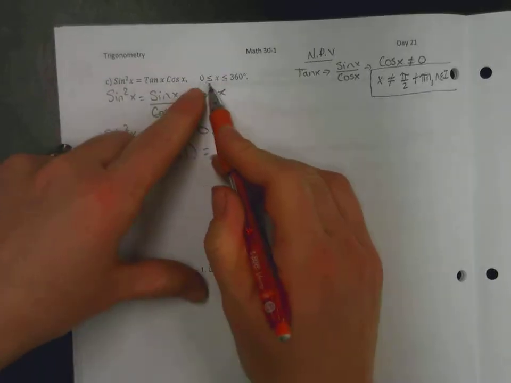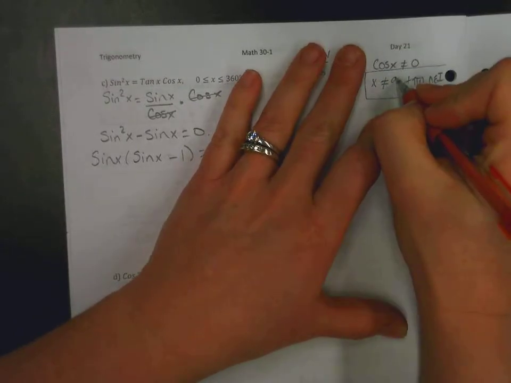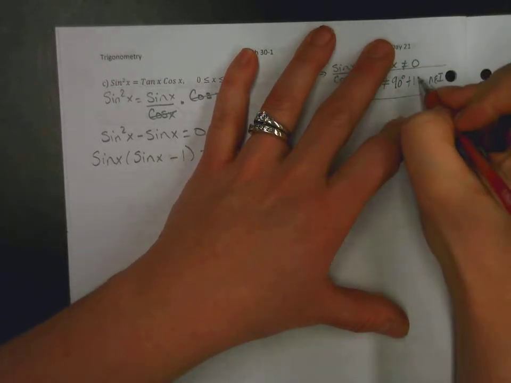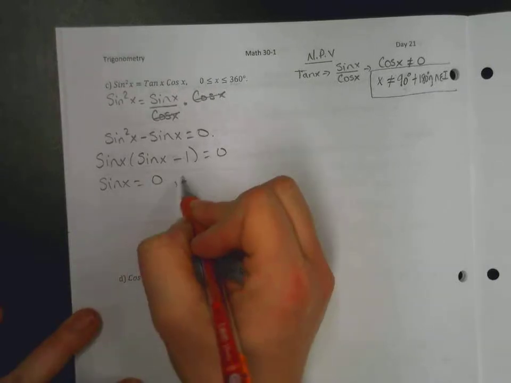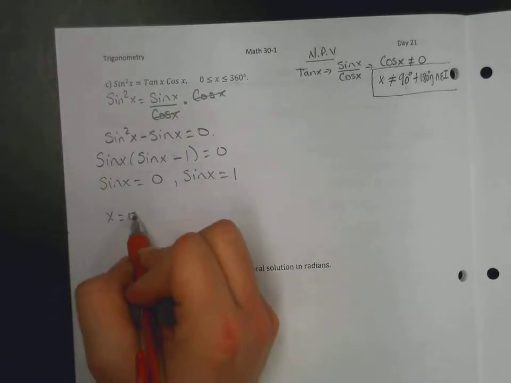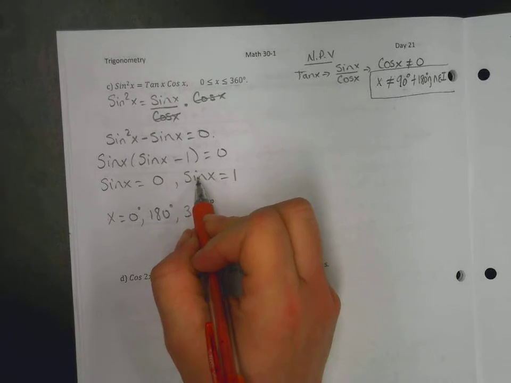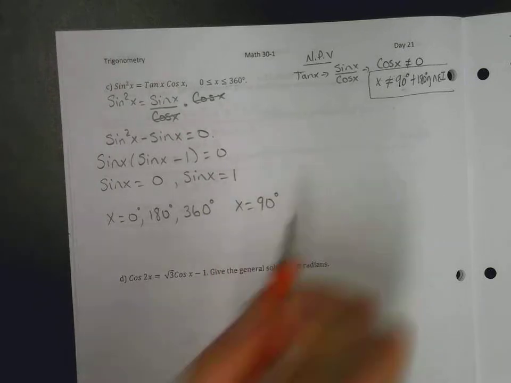Before we go any further, I'm just noticing that my domain should be 0 to 360, so let's change our non-permissible values. This should be 90 degrees plus every 180 n. Okay, so now we have sine of x is equal to 0. We also have sine of x is going to equal 1. So my solutions for when sine of x is equal to 0 would be at 0 degrees, 180, and 360. My solution for when sine of x is equal to 1 is going to occur at 90 degrees.